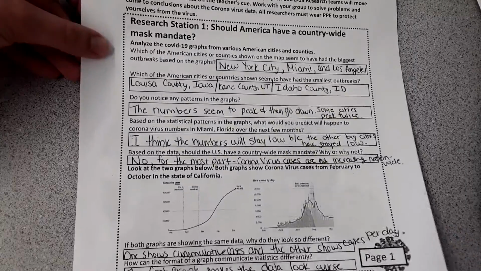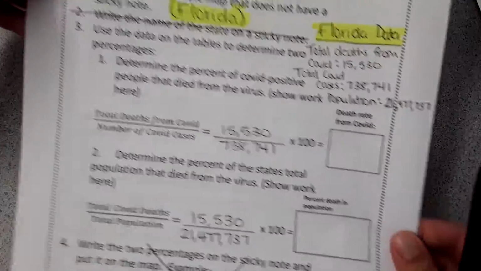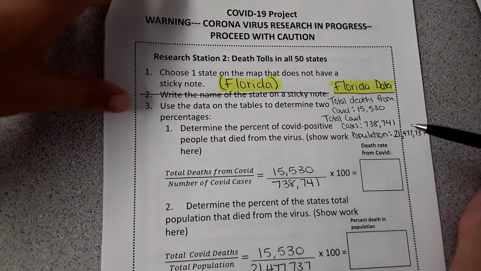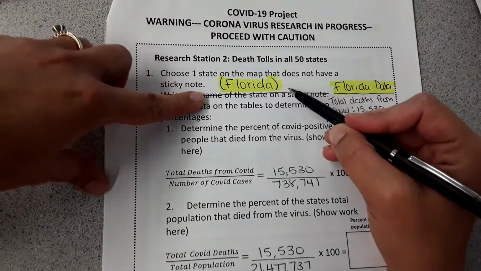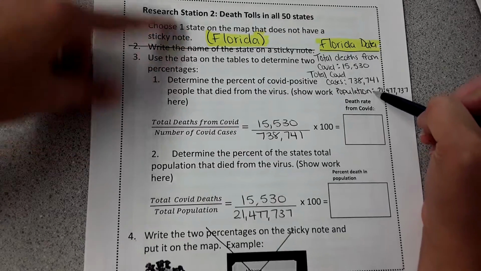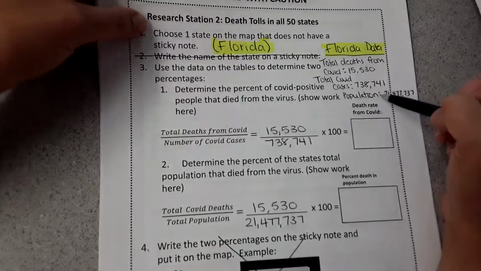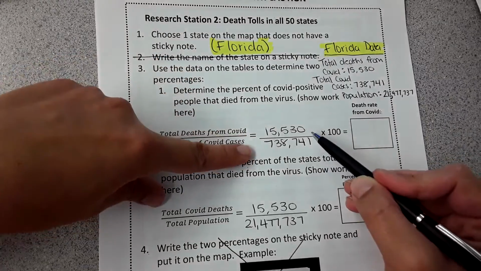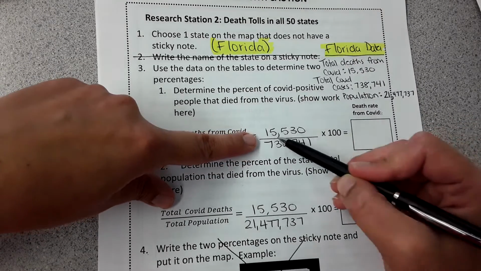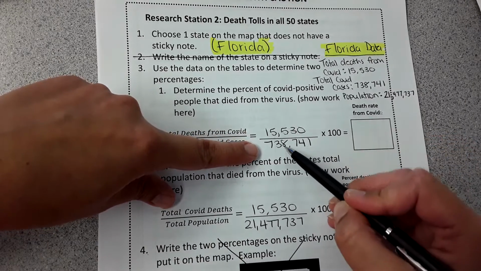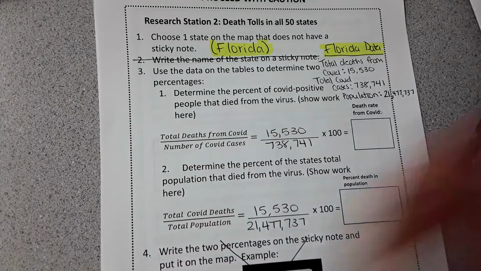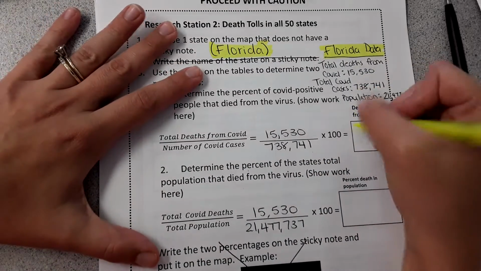Then for station 2, we looked at the data, the death tolls of each state. So students had to choose one state. I'm going to choose Florida for you. Here is the Florida data. And then you'll have to calculate the percentage of people that died from COVID-19 in Florida. So write this down on your paper and then plug this into the calculator. 15,530 divided by 738,741 times 100, and that'll give you the death rate in our state from COVID.